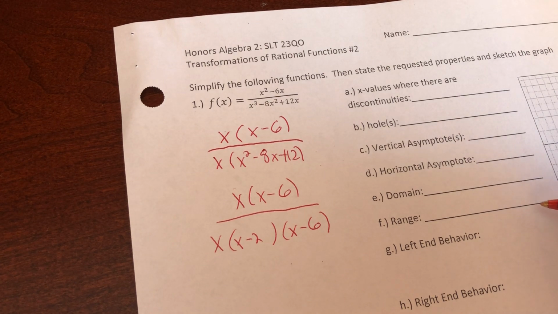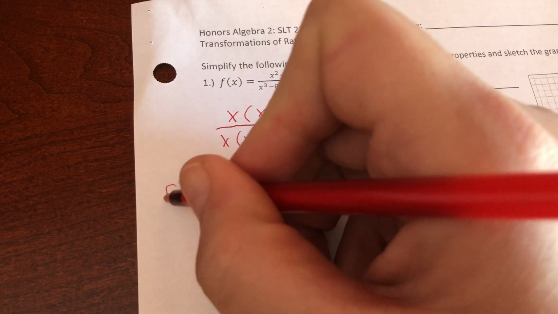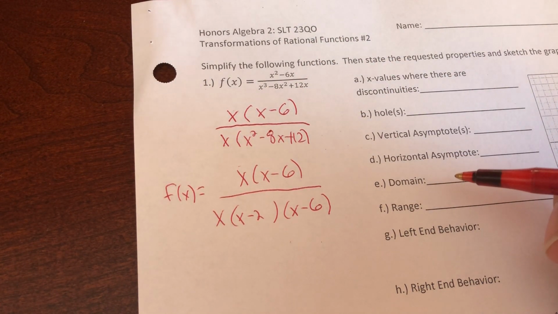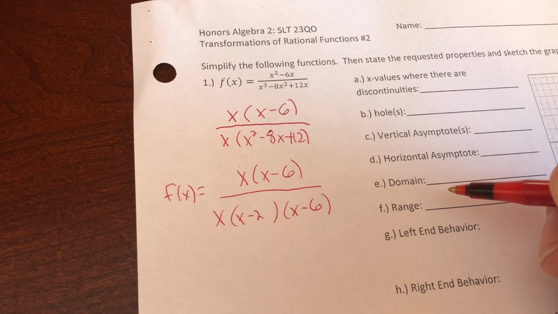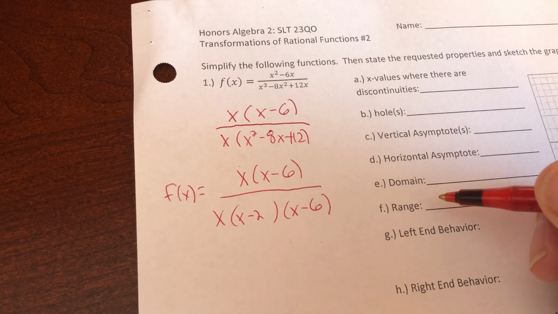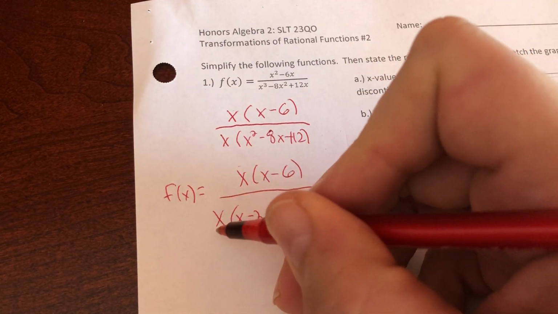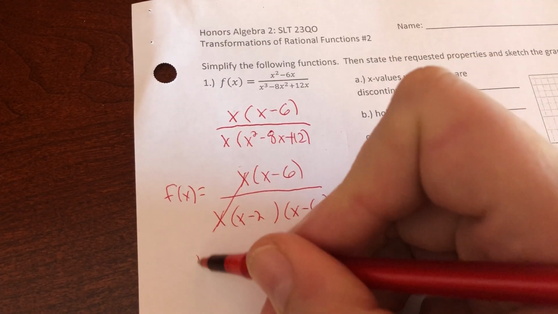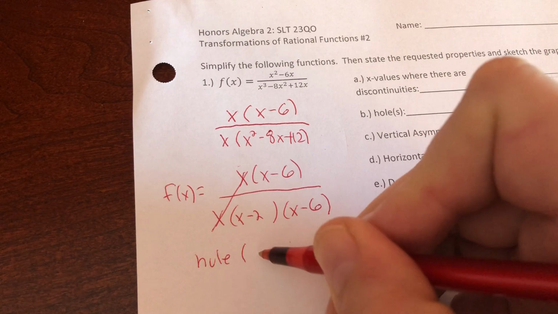So when that happens, when we have this done here, this is f of x equals, it's a function. And we are now looking to see if we have any holes or vertical asymptotes. So to look for holes, we're looking for any factor that cancels in common here. So this is an x. So that factor would be x equals, it's going to have a hole at an x value of 0.